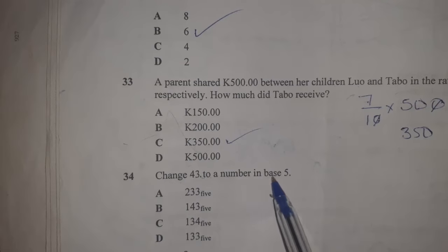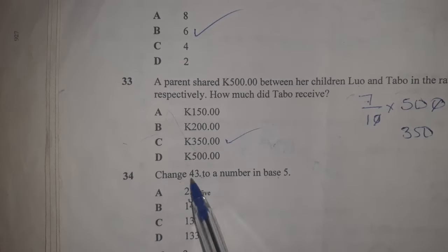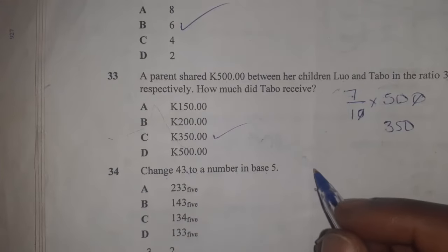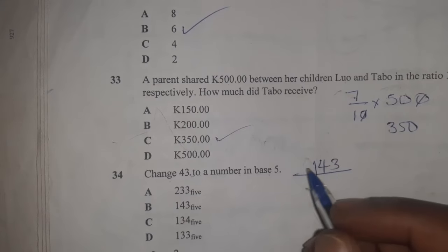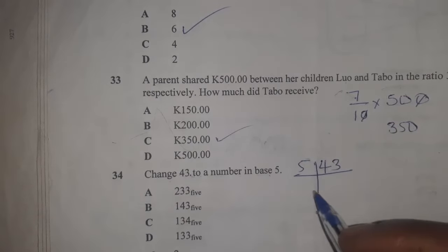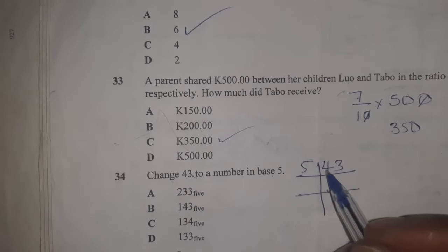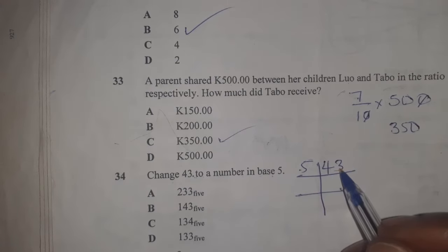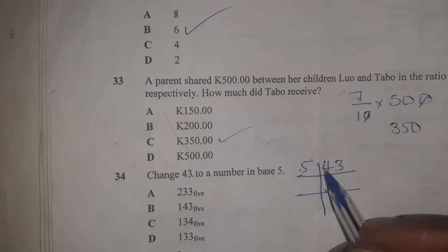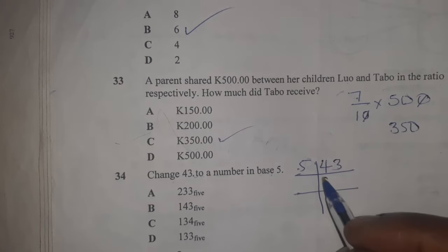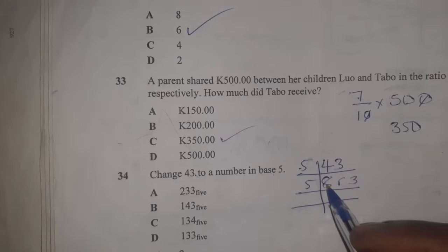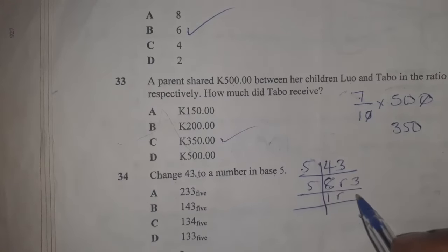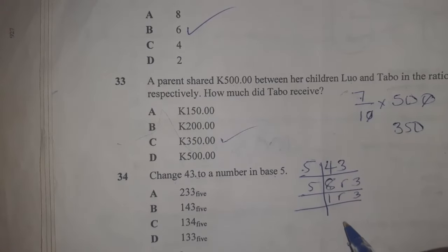Change to a number in base 5. This one is in base 10, so we have to change it to a number that is in base 5. What do we do? 5 into 43, it's 8, remainder 3. 5 into 8, it's 1, remainder 3.